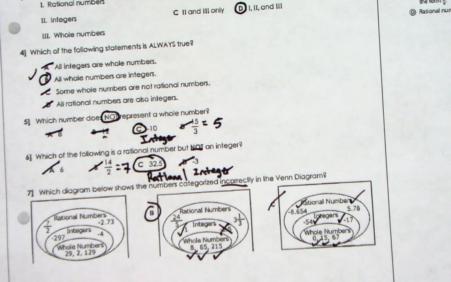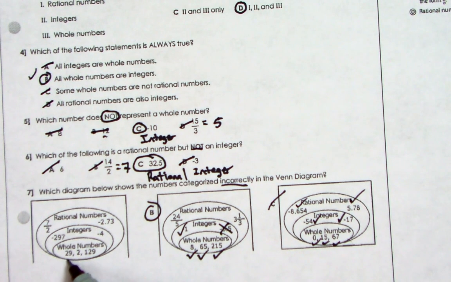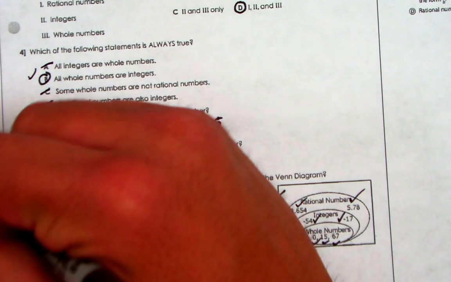It does not work. But just to make sure, on A, all whole numbers, that works. Your integers are negative whole numbers, that works. And your rational numbers are the fractions that can't reduce to a whole number, and your decimals. This is written correctly. We were looking for the one that was not correct.